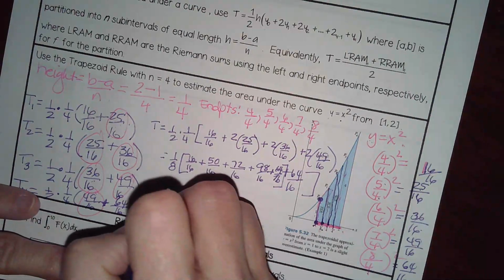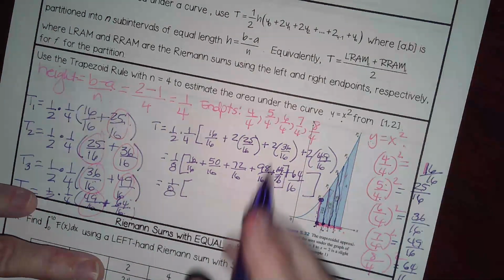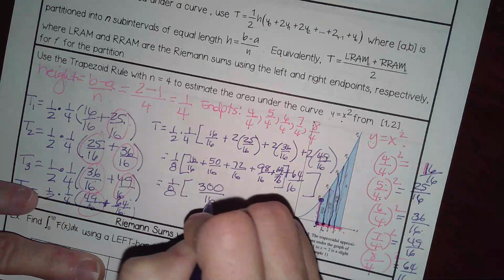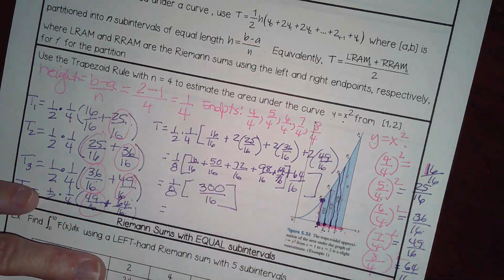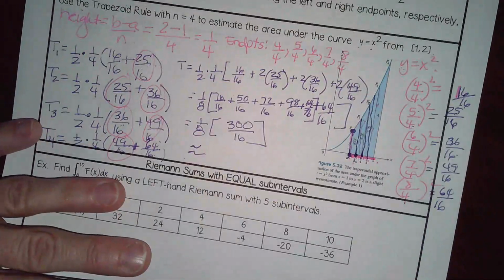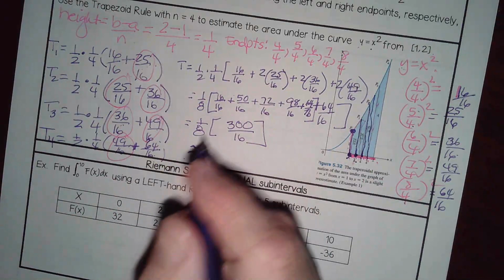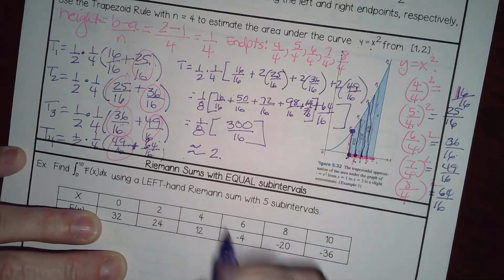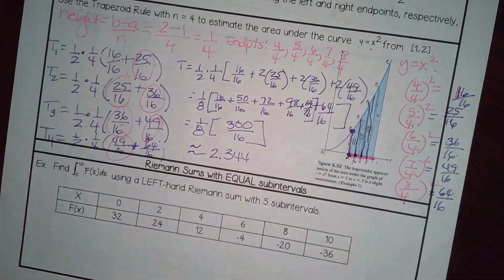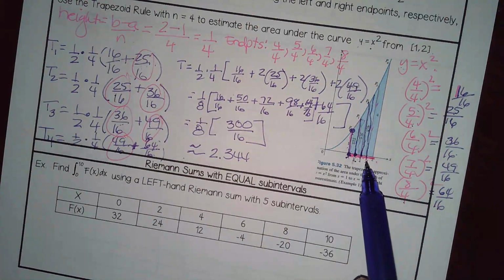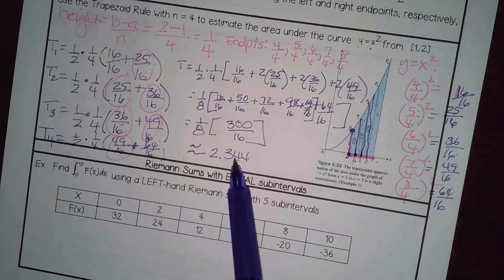We have 1/8 times, the numerators are going to add up to be, I believe, 300, and that's over 16. And that's going to be approximately, make sure you use your approximately, 2.344. So the area under the quadratic between 1 and 2 is going to be approximately 2.344. And of course, we don't have any units with this.